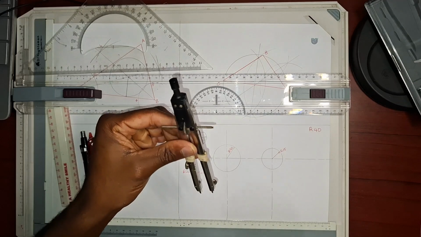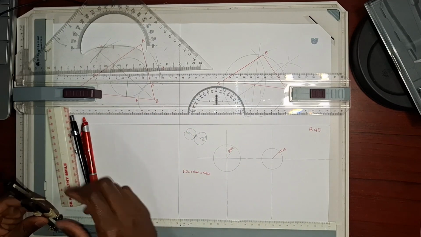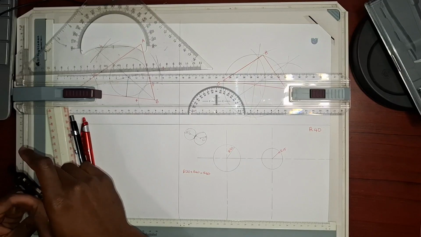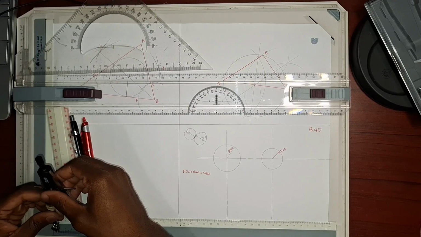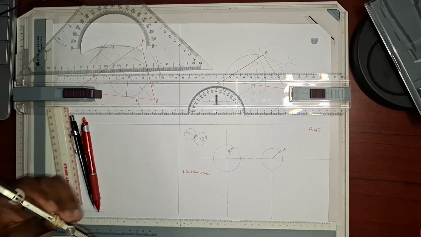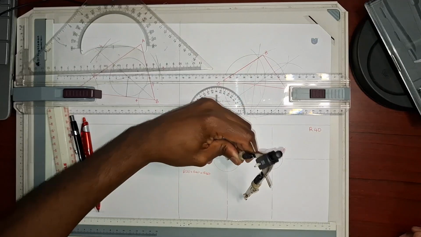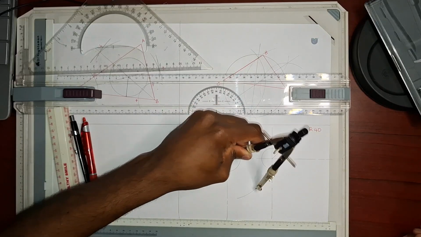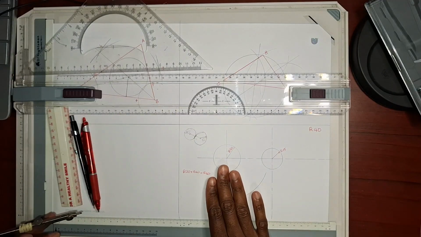So now you open 60 on your compass. That is 60. Then compass needle at the center of that circle, and then you make an arc like that. Now you are done with this one.